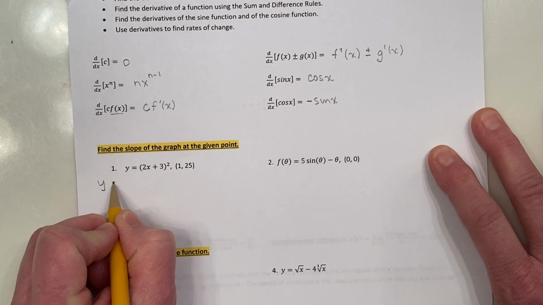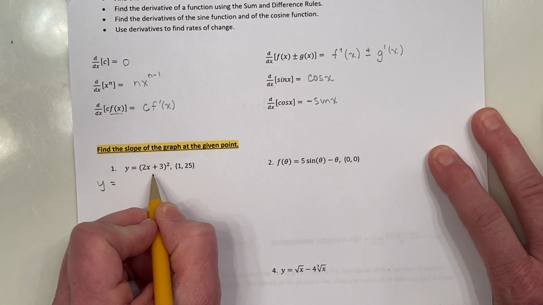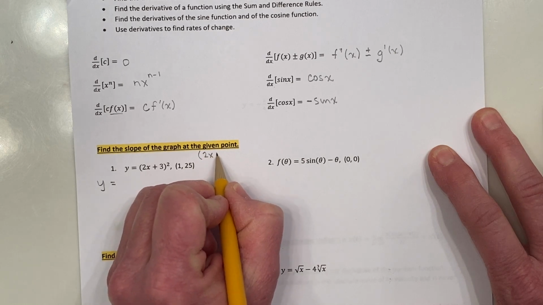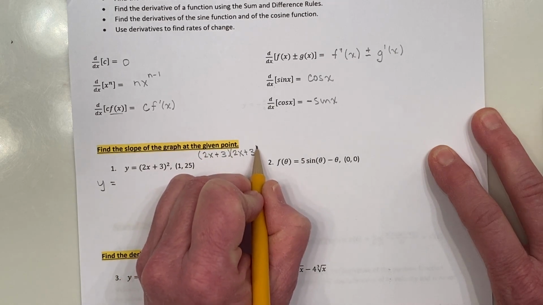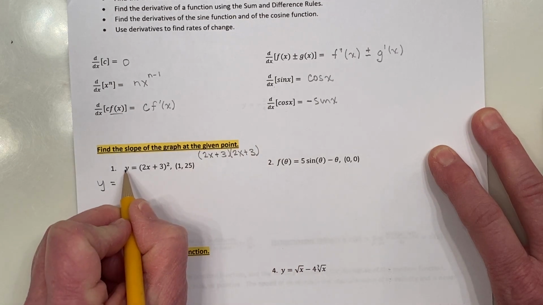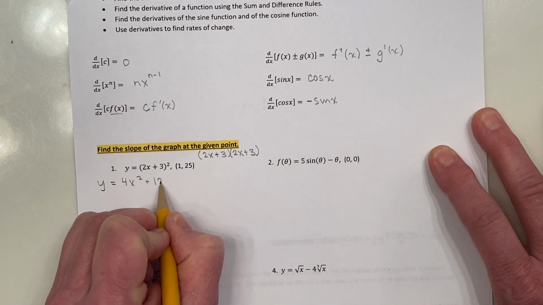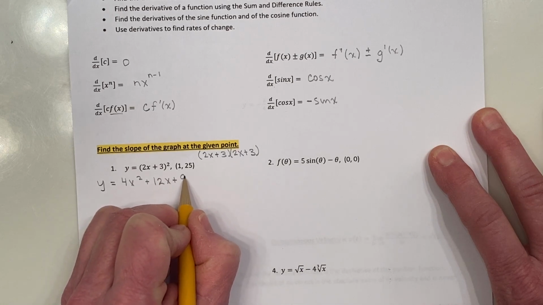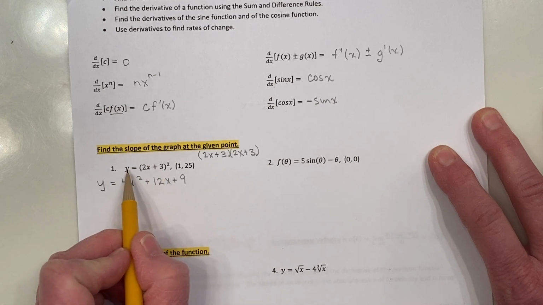So the first thing we're going to have to do is expand 2x plus 3. So maybe off to the side, multiply 2x plus 3 times itself. So once that's completed, then y is equivalent to 4x squared plus 12x plus 9. So this is not the derivative, this is just some algebraic work.